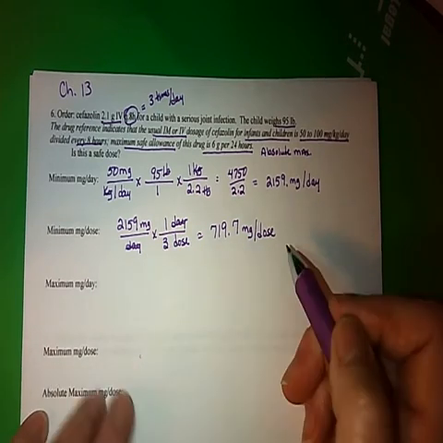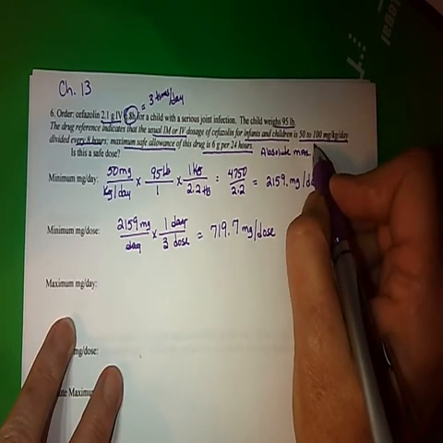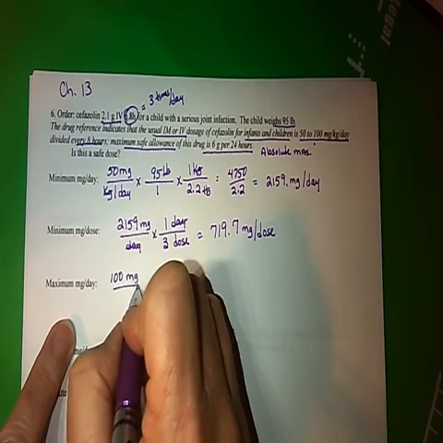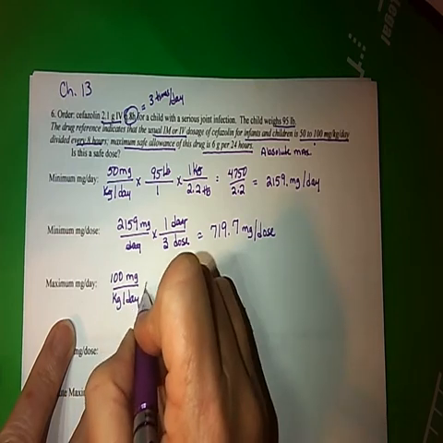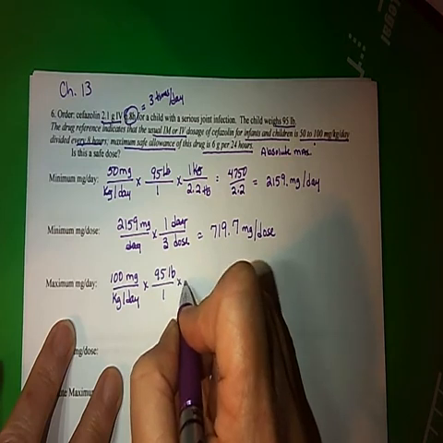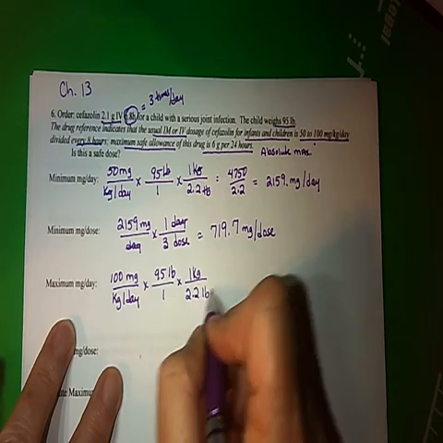Now, we've done this in milligrams. Let's go ahead with the maximum milligrams per day. So I'm going to use the 100 milligrams per kilogram per day times his 95 pounds over 1 times my conversion, 1 kilogram, 2.2 pounds.